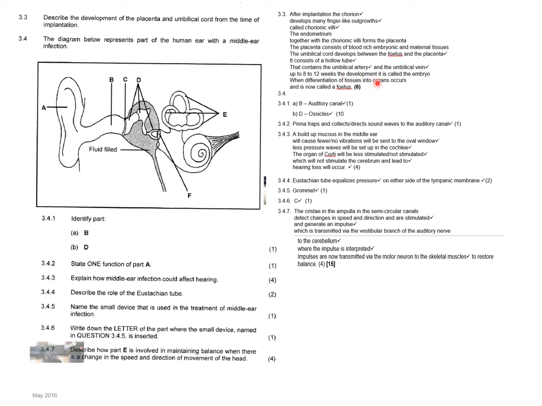Up to 8 to 12 weeks, the development of the embryo will now form tissues and organs and is now called a fetus. So, as you can see here, it's only 6 marks, but any of those 6 marks. So, you must know the formation of the chorion, the chorionic villi, what makes up the placenta, the cord, what is found in the cord, the umbilical vein, the umbilical arteries. It's very, very important. I would recommend that you learn this question. I'm seeing this question coming out too frequently, so it might come out in your prelim or your final exam.